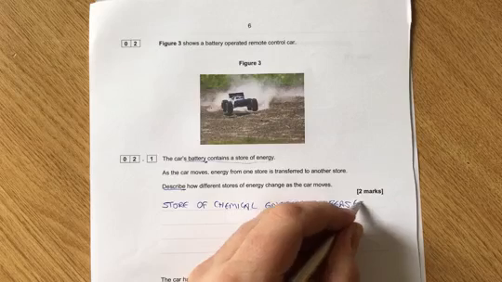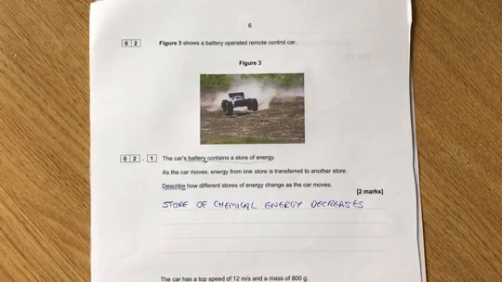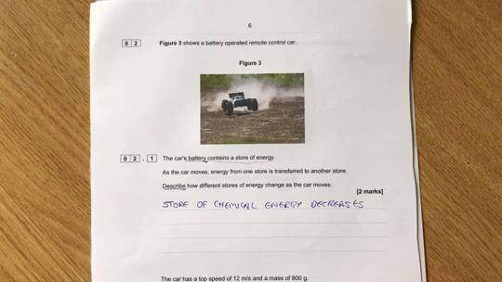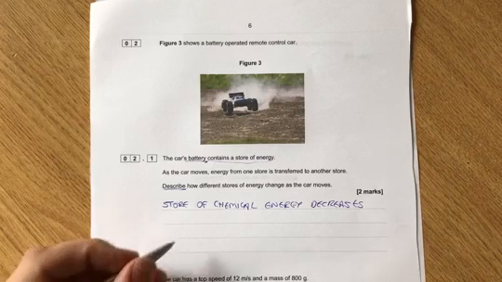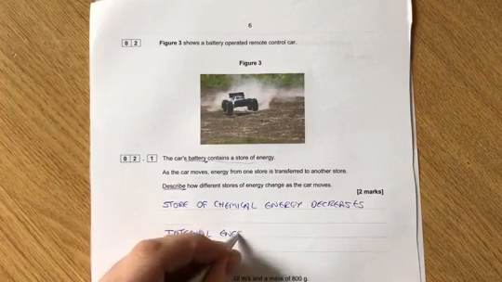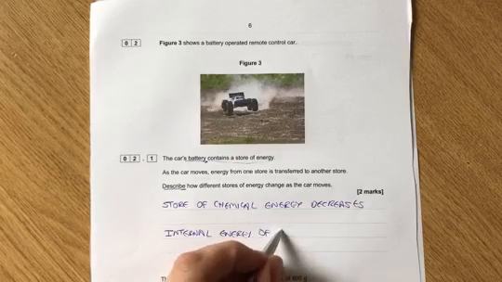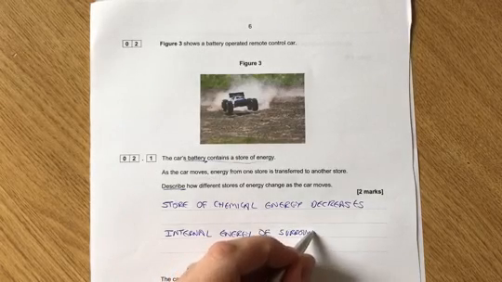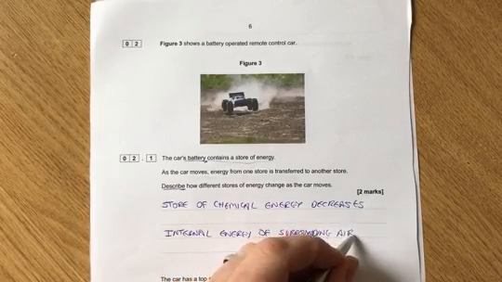So this store of energy will be transferred into different other stores. Ultimately, all the energy will be transferred to heat energy. Now, because internal energy is now part of the new science specification, it's best to give your answer in terms of how the internal energy of the surroundings, where this heat energy goes, how that would be affected. So for the second mark, you could say that the internal energy of the surrounding air increases.